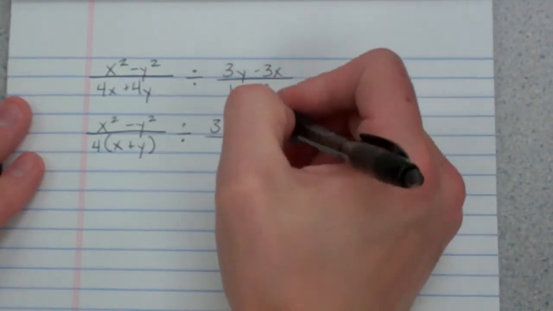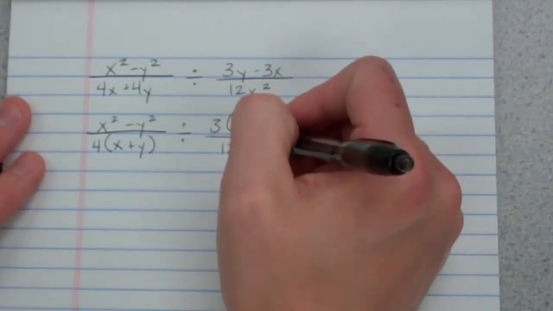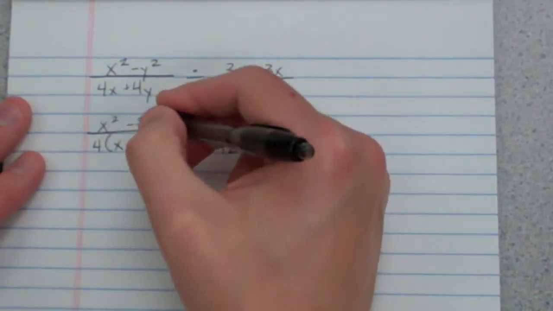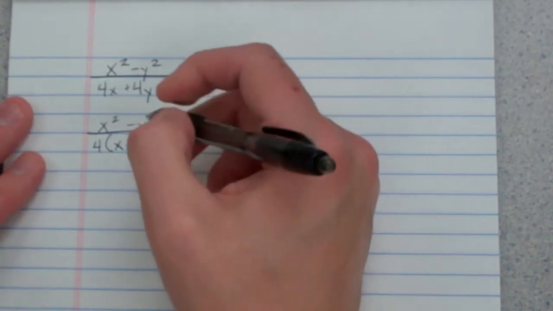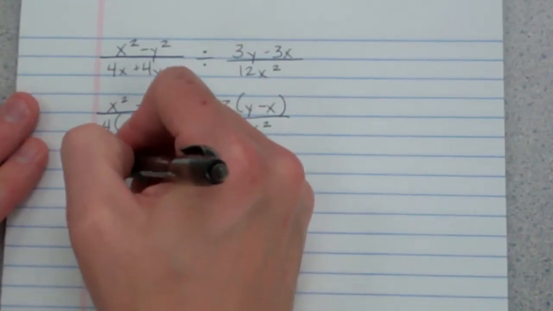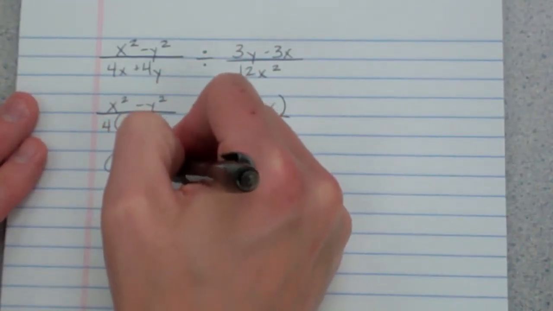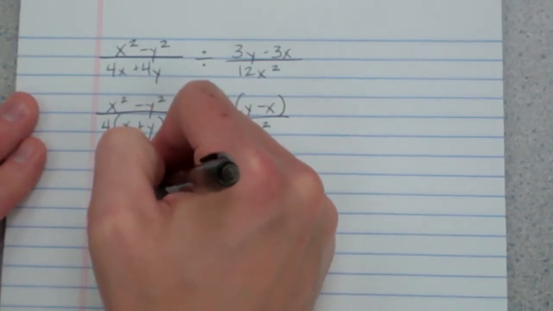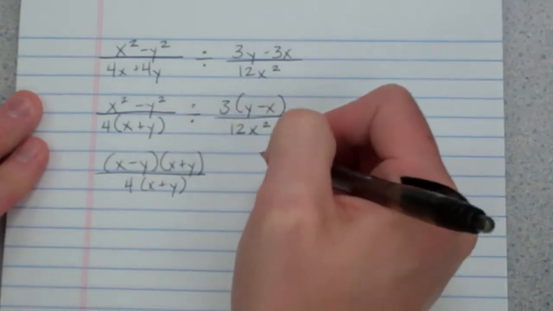Now, if I want to, I can go ahead and factor this out. I recognize that it's a difference of squares. So I'm going to say that's x minus y, x plus y, divided by 4 times x plus y.